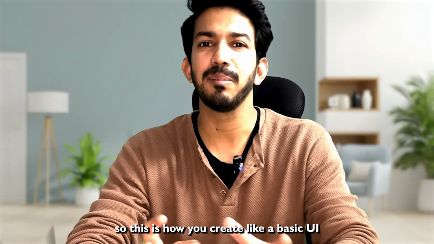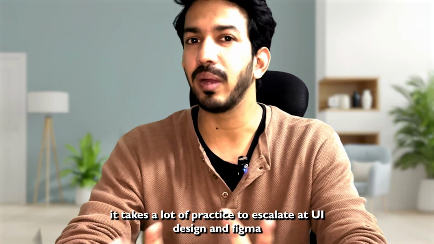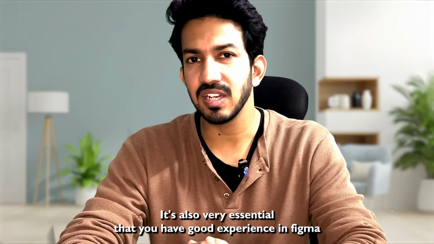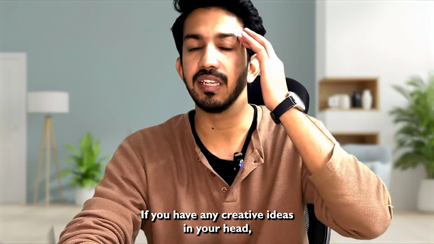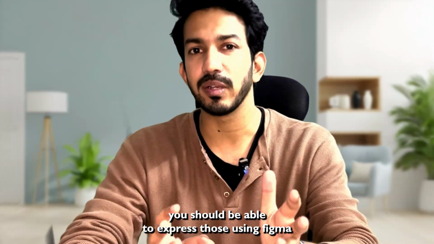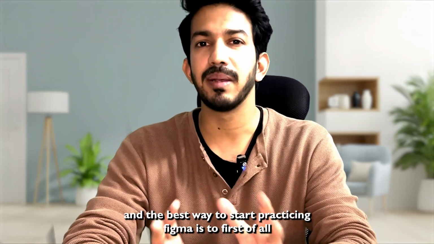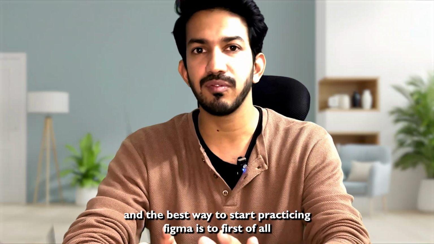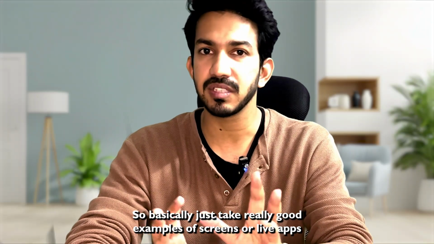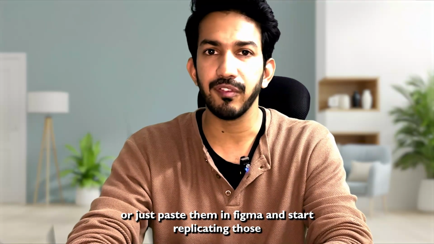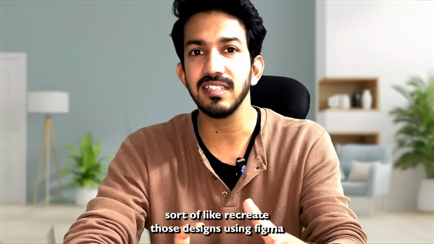So this is how you create a basic UI. Now you have to understand one thing: it takes a lot of practice to excel at UI design and Figma. It's also very essential that you have good experience in Figma so that you can create the most complex designs. If you have any creative ideas in your head, you should be able to express those using Figma. And the best way to start practicing Figma is to first of all just replicate existing designs. So take really good examples of screens or live apps, paste them in Figma and start replicating those in the tool. Sort of like recreating those designs using Figma.